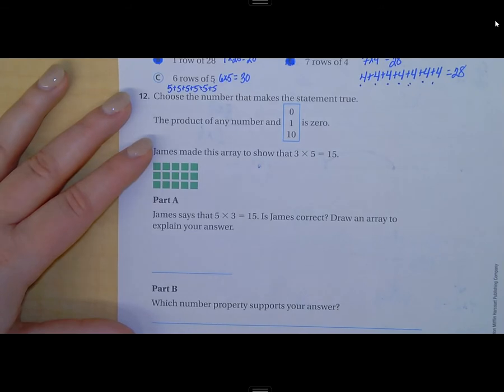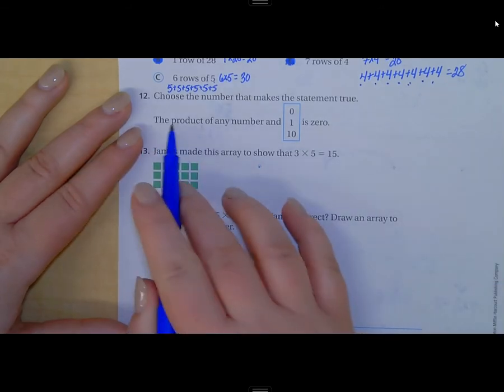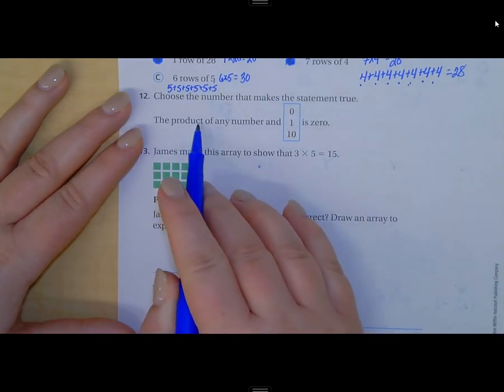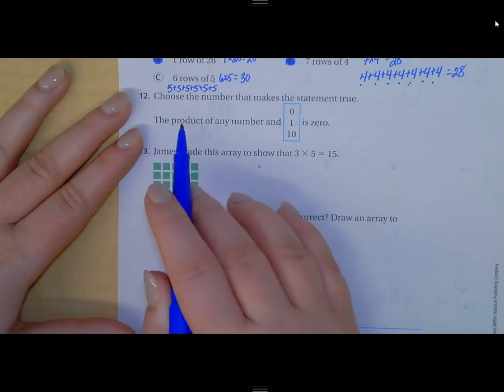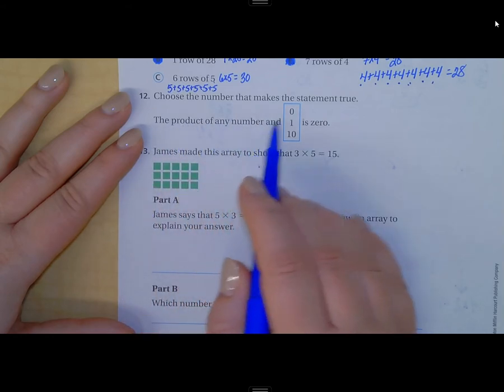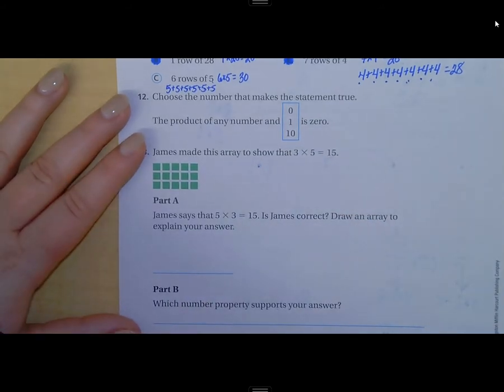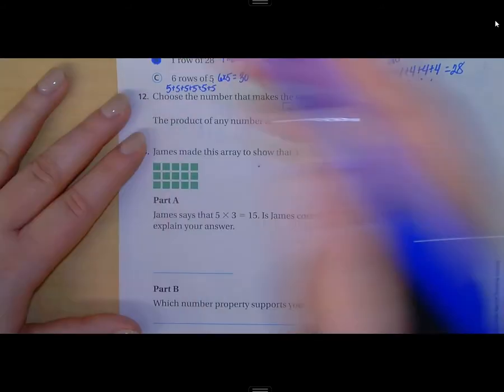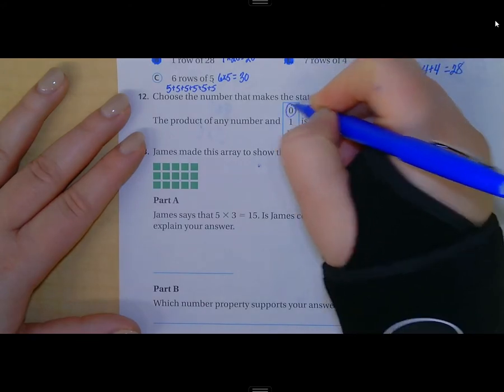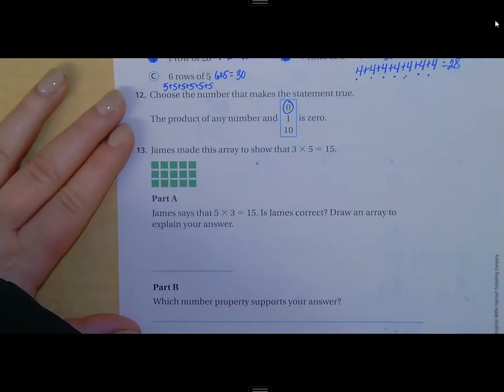Number 12, choose the number that makes this statement true. The product, remember the product is the answer to a multiplication problem. The product of any number and blank is 0. Well, how do I get 0 with the multiplication problem? Any number times 0 equals 0.